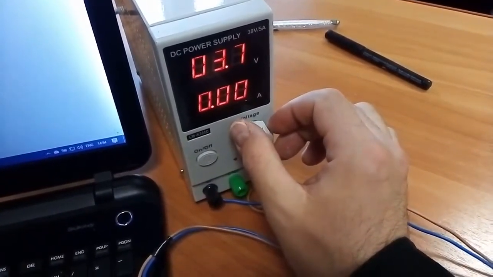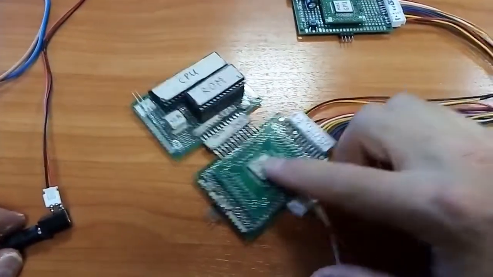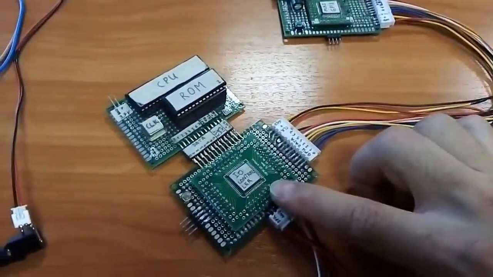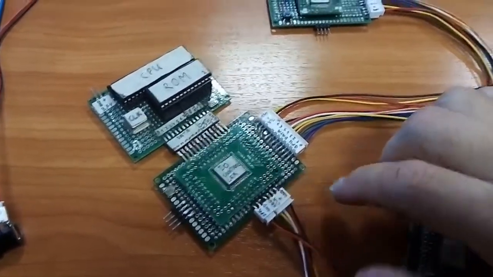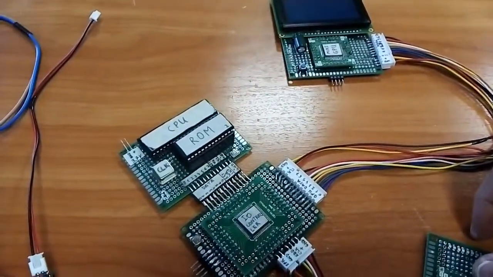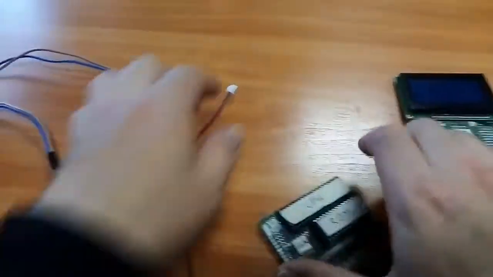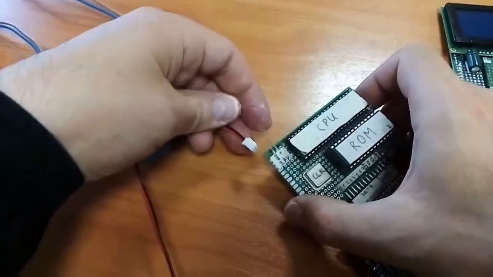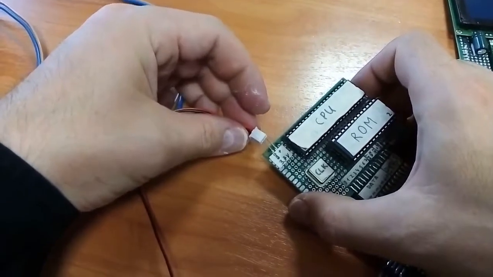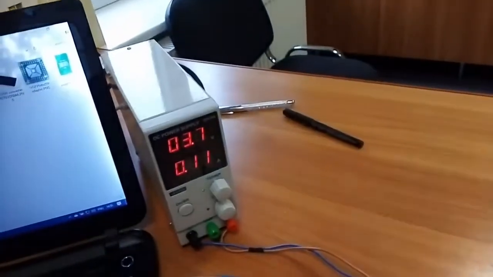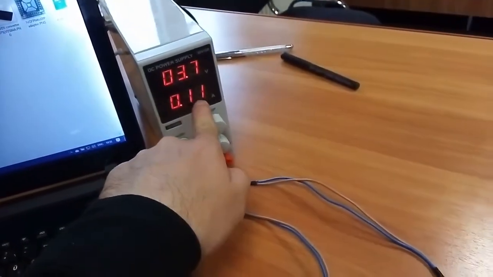You need to be careful about voltage, because very easily these ones can be burned out, and they are not very cheap, about €6. I don't remember exactly, but if you burn them out a few times, then you will see that it's not so cheap. 5.7. It eats 0.11 amperes. Ready? Okay.